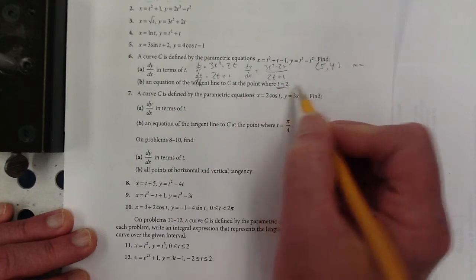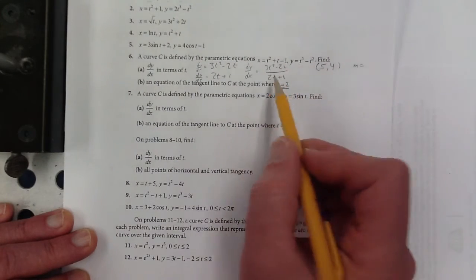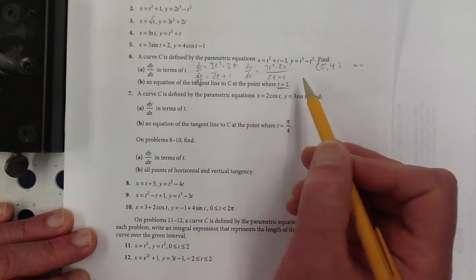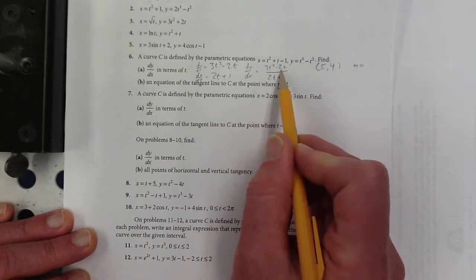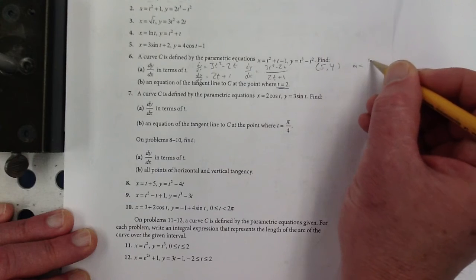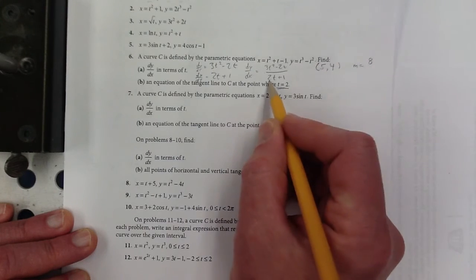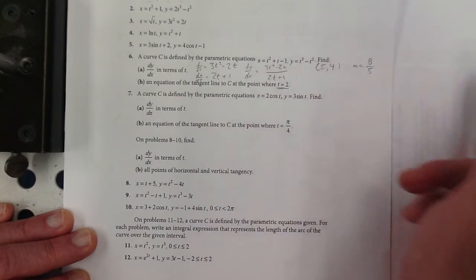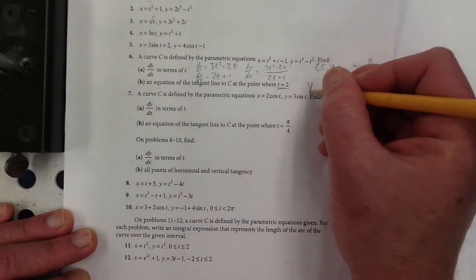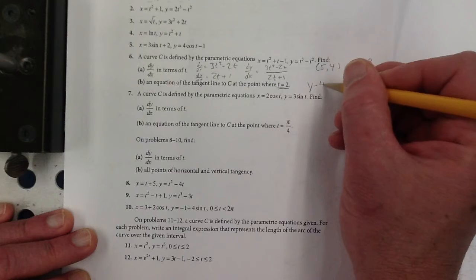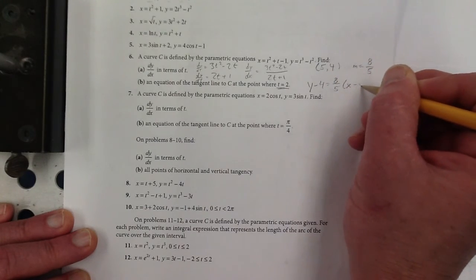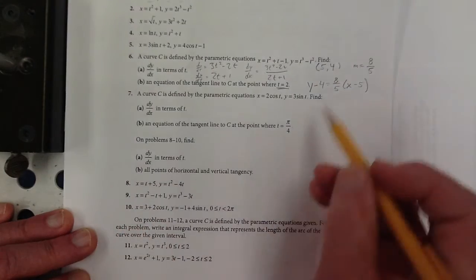And the slope when t equals 2 is, let's see, 3t squared, that's 12, minus 4, over 4 plus 1. And that's all the info that I need. Now I can just write it in point-slope form. No problem.